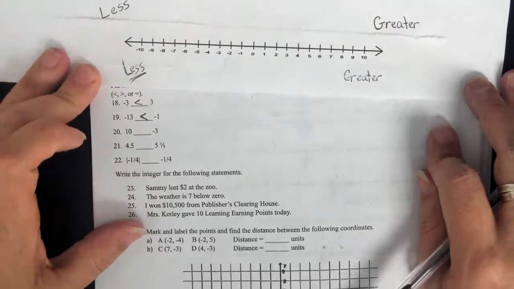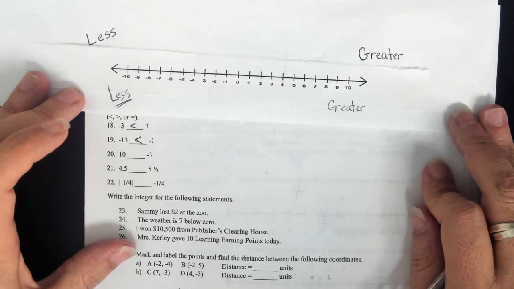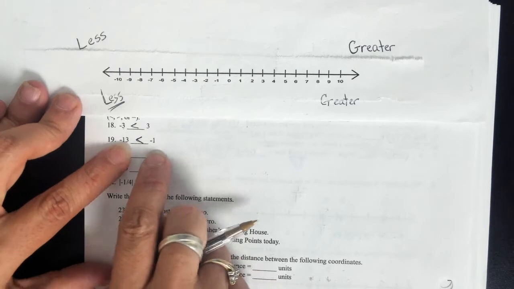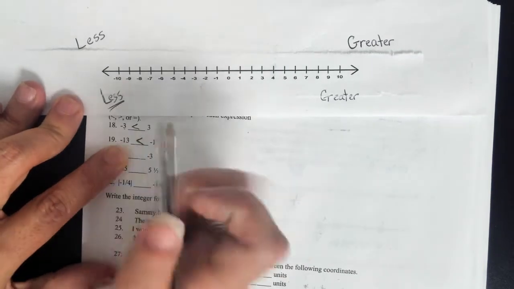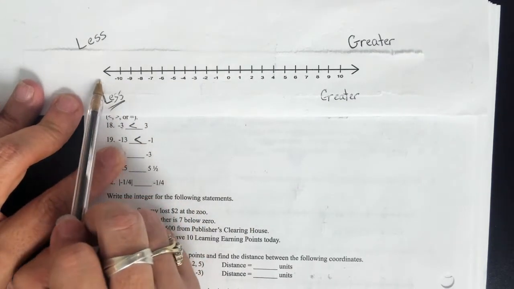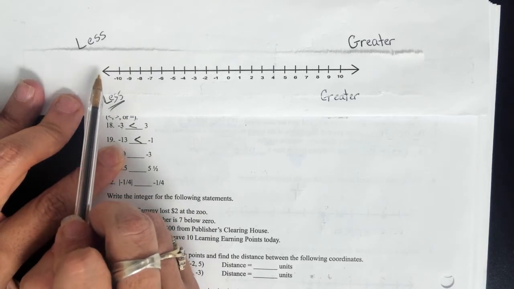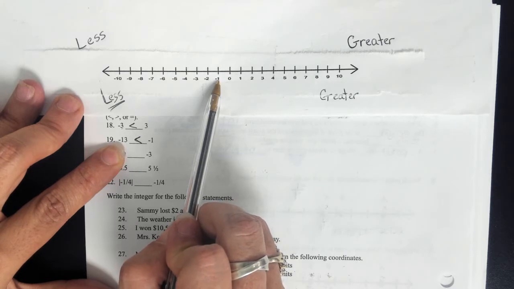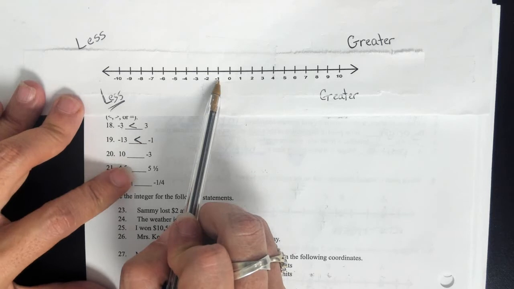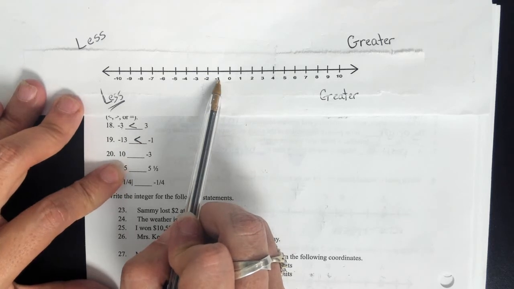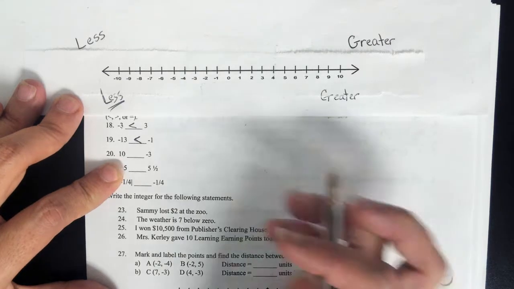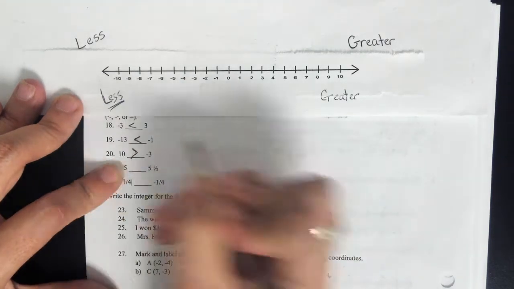Okay, so if I pull out the number line, okay, the negatives. So remember, your less ones are going to be down here, and negative 13 is going to be way down here. So negative 13 is less than negative 1. Does that help a little bit? Okay, so, which one's bigger? 10. Okay, I'll take that. I never know how to ask these.